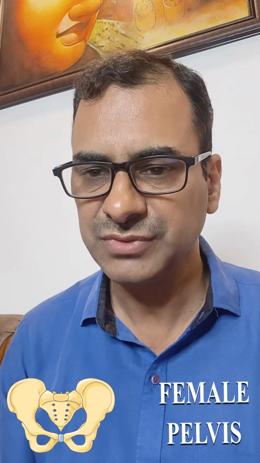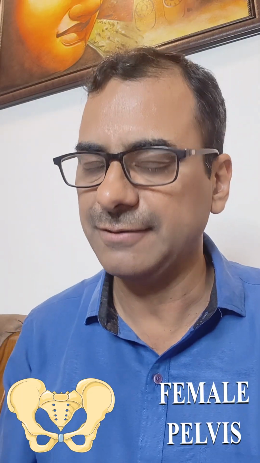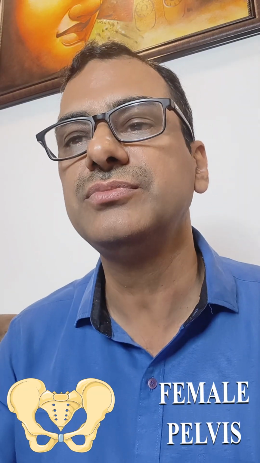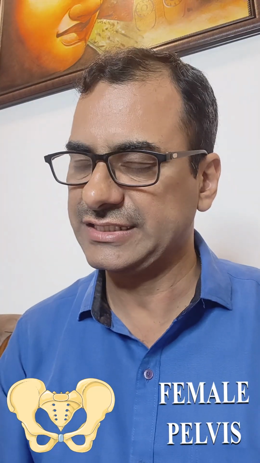Especially the female pelvis has more width than the male. So it has a rounded brim and delivery is possible. Due to this widening of the female pelvis, women are less speedy than men, meaning they run slower than males, but it is adapted for childbirth. Now we come to the next function. It transmits weight of the trunk to the legs.